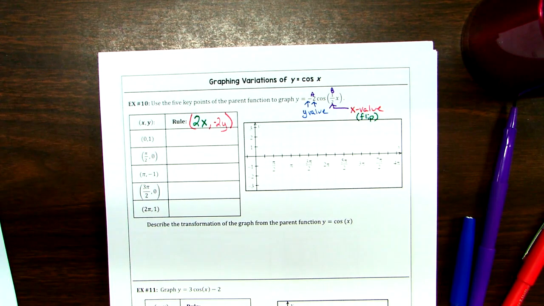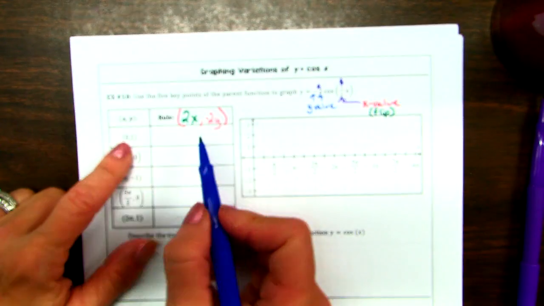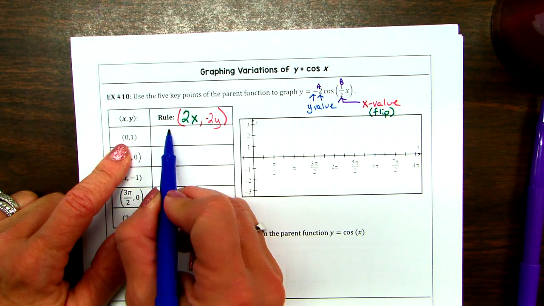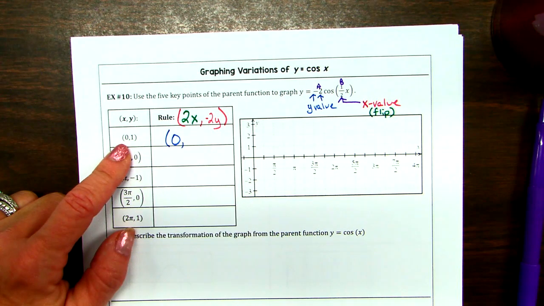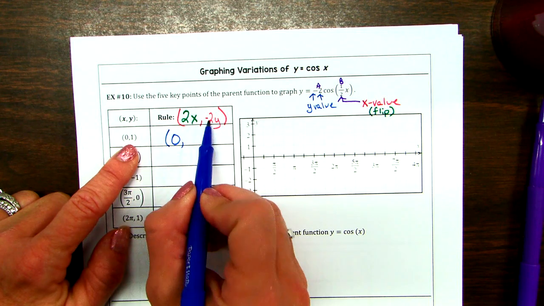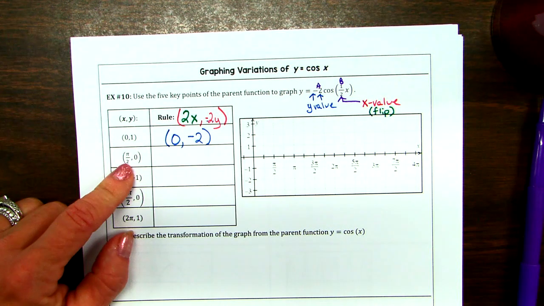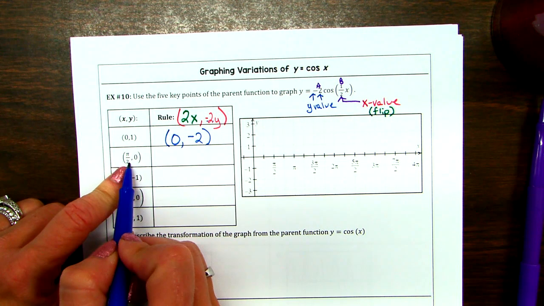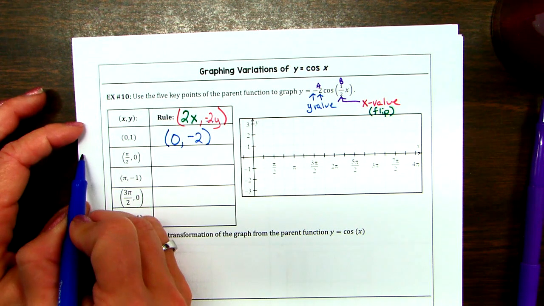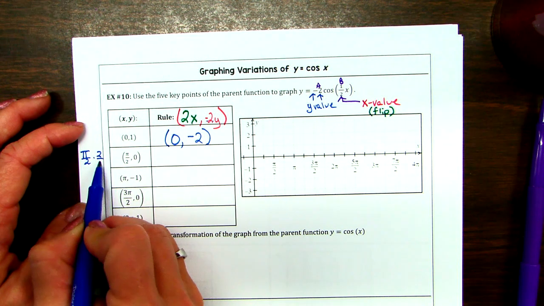All right, so now we're just going to go through the xy chart and do a rule, okay? So we're going to multiply our x value by 2. 0 times 2 is still just 0. And we'll multiply our y value by negative 2. So 1 times negative 2 is negative 2. Continuing on. Pi over 2 is our x value. We'll multiply it by 2. So pi over 2 times 2 over 1.